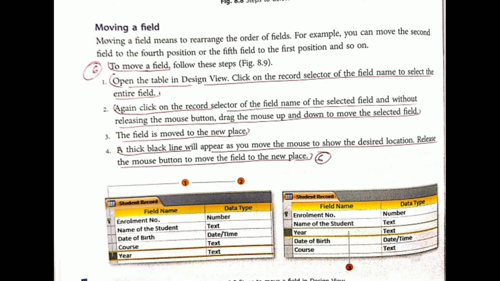Okay, and second step is again you have to click on the record selector of the field name of the selected field, and without releasing the mouse button you have to drag the mouse up and down in order to move the selected field. Okay, third step is the field is moved to the new place, and fourth step is a thick black line will appear as you move the mouse in order to show the desired location. You have to release the mouse button to move the field to the new place. Okay students, these are the steps that you have to follow in order to move a field.